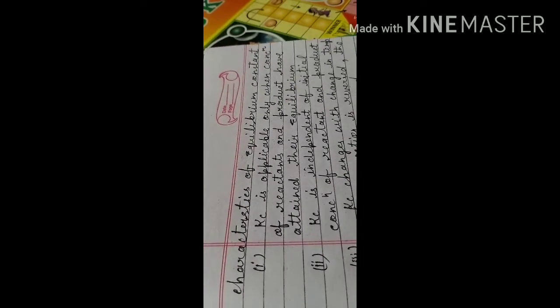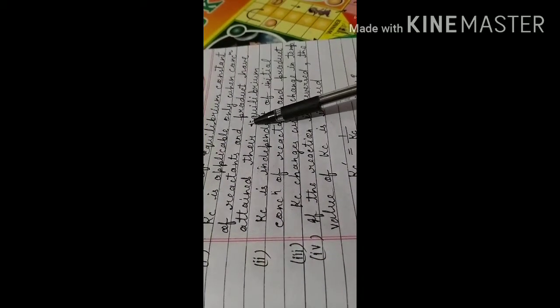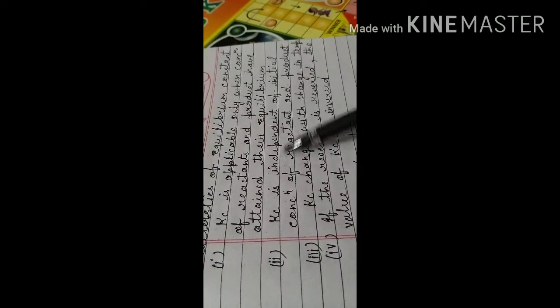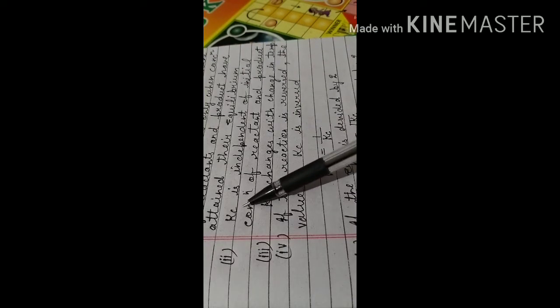The first, Kc is applicable only when the concentrations of reactant and product have attained equilibrium. So the equilibrium constant is applicable only in the condition of equilibrium. Now Kc is independent of the initial concentration of reactant and product, means it doesn't depend upon the concentration of reactant and product. Rate depends on the reactant and product concentration, but the equilibrium constant does not. Next, Kc changes with change in temperature. As the temperature changes, the equilibrium constant also changes.